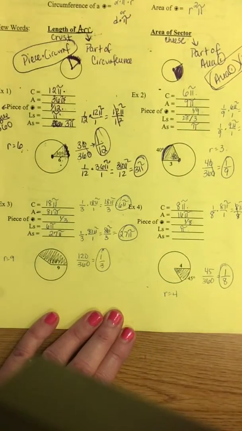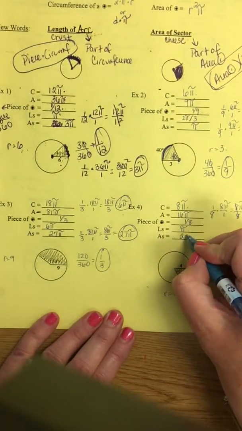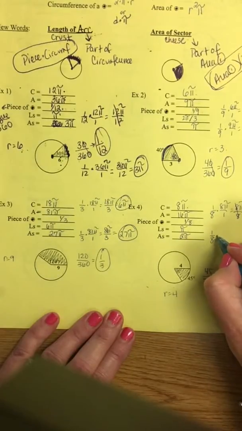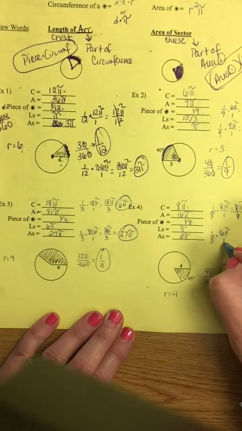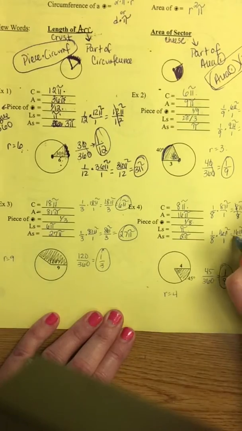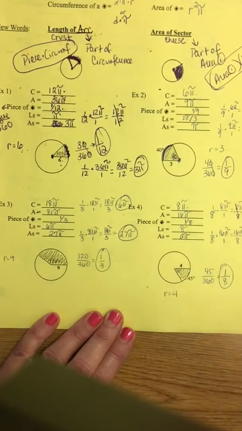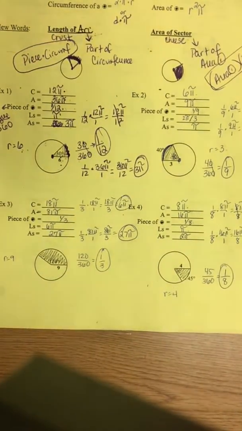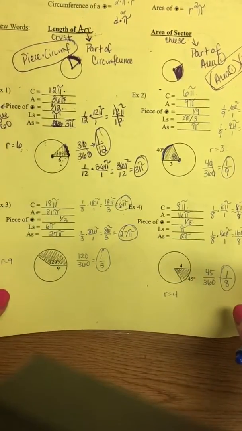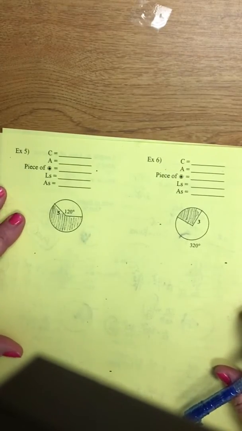What is 1/8 of 16 pi? 2 pi. Because 1/8 times 16 pi is 16 pi over 8, which is 2 pi. Look at that. Okay? Turn it over. Let's do example 5 and 6.